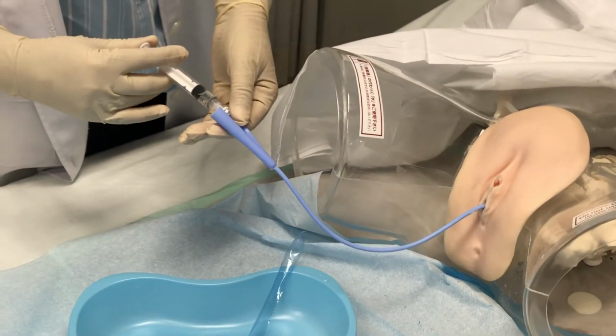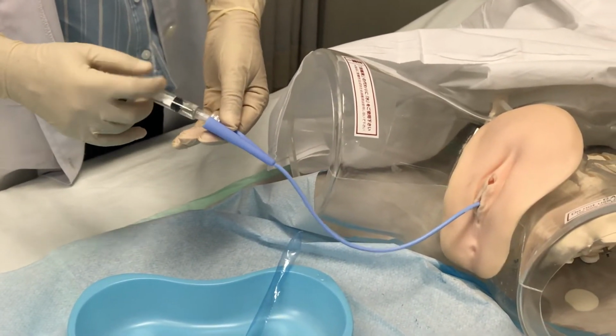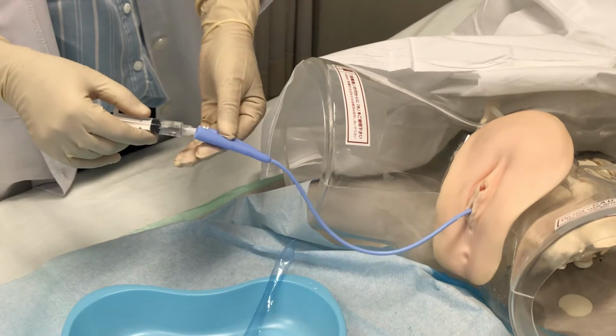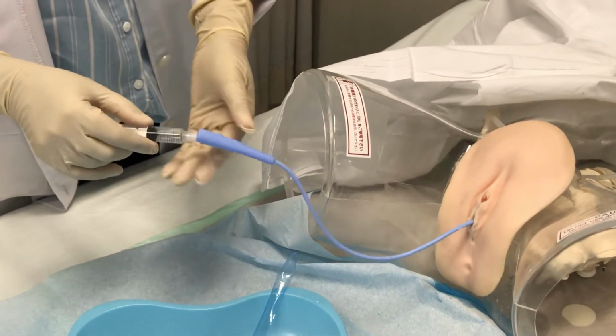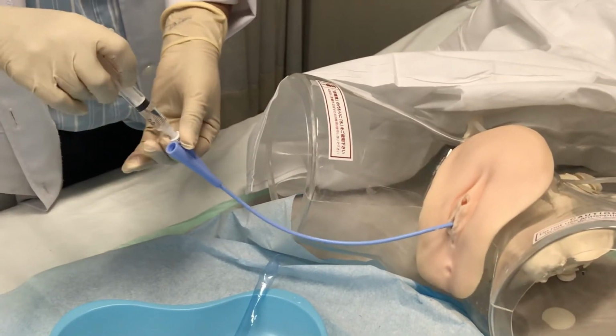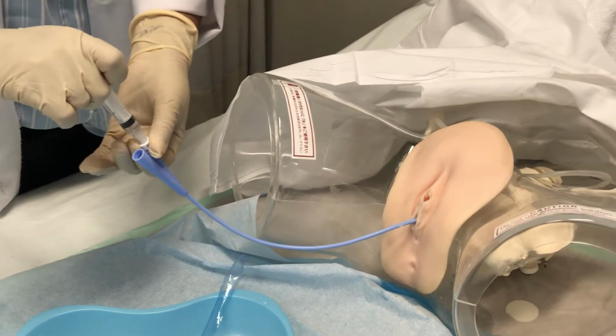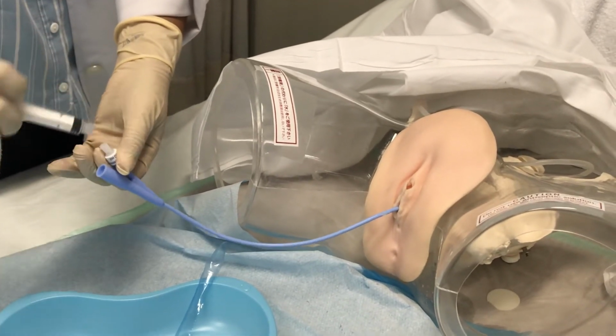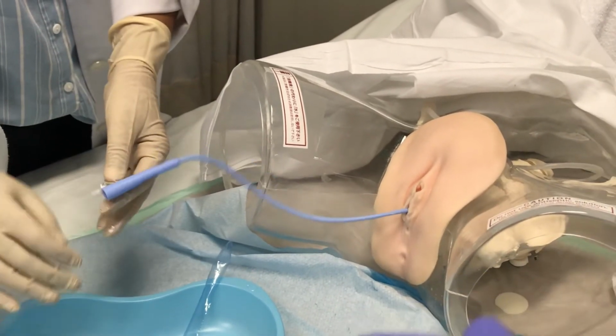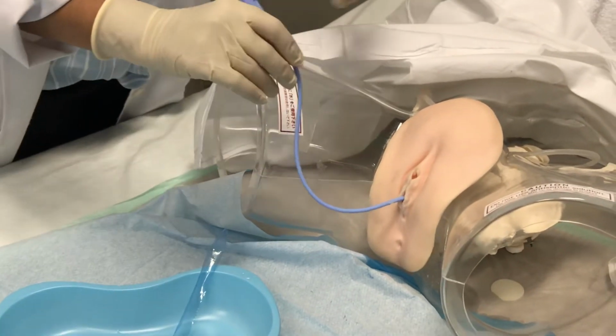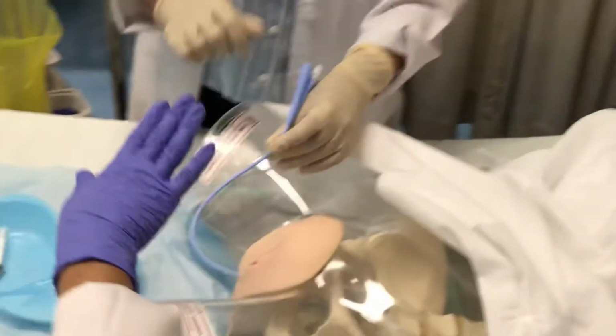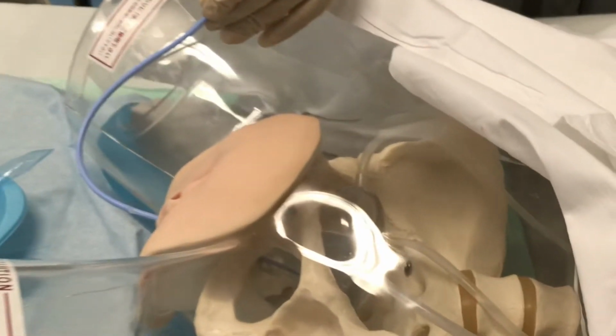So when we are deciding to remove this, we need to remember how many ml we inserted. When we keep the syringe, whatever is there inside will come out automatically. So now the next step is connecting the bag.